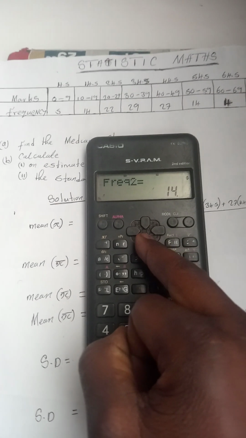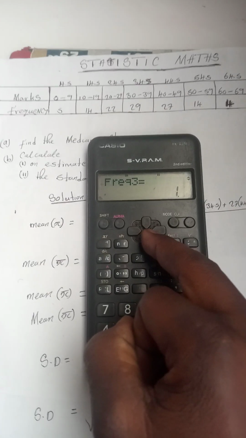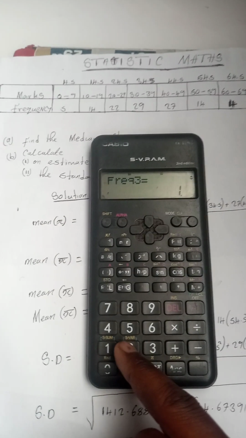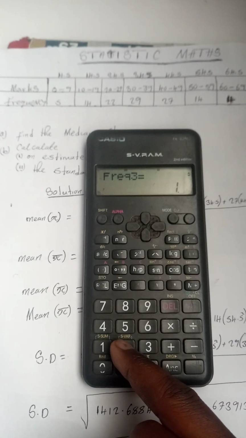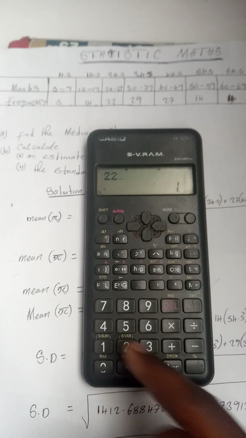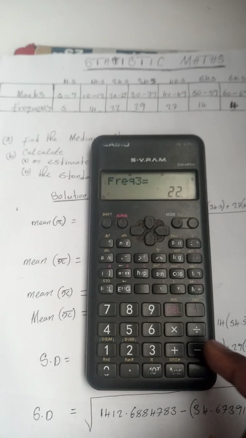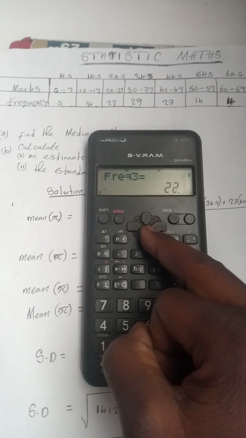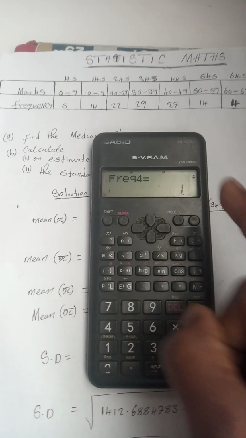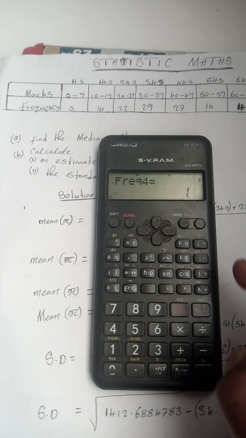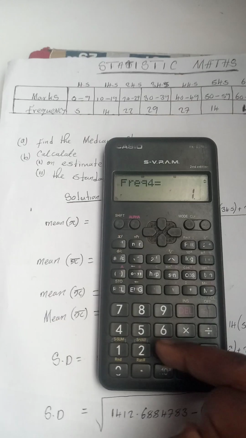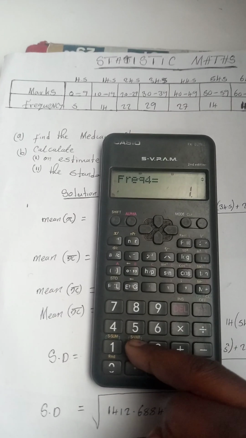You go down again until you have found frequency 3. My frequency 3 is 22. You press equals, and continue until you have reached your destination. Let me just do this first so that you don't waste your time.